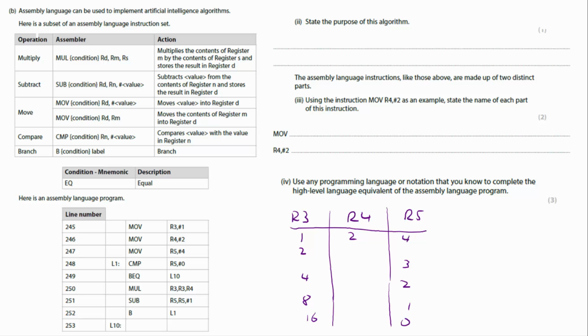Okay, we have the last three parts of the paper on this slide. Fortunately, we're nearly there. So we have to now state the purpose of the algorithm we just looked at, and I've crudely copied the trace table from before to demonstrate what it does. I can't tell if this is an easy question or not, to be honest. I don't know if most people would get this.